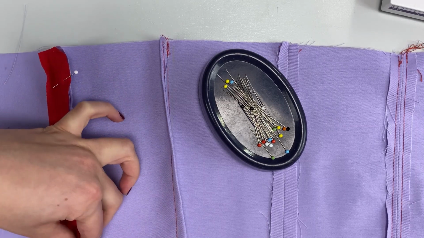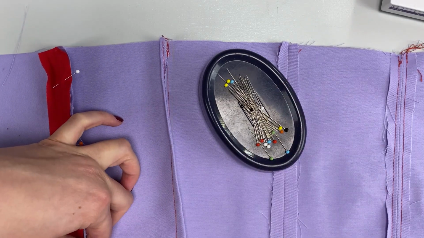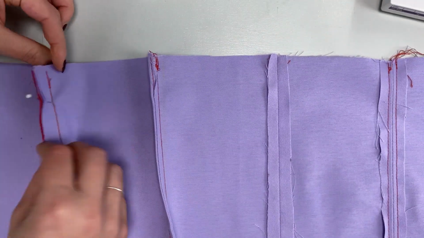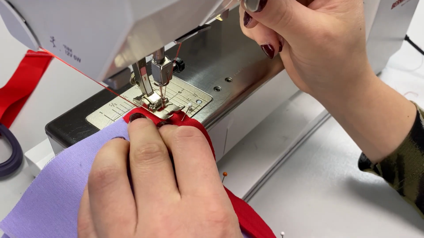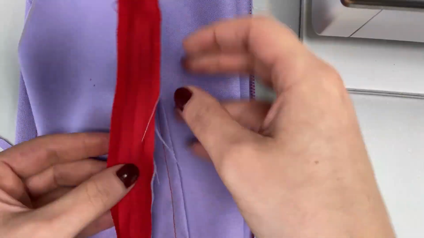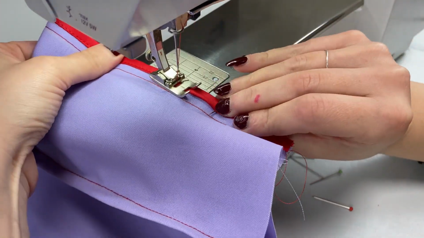Now take your bias tape and unfold it on one side and pin it together with the seam allowances. Sew them together on the first fold of the bias tape. Then fold the rest of the tape over the seam allowance and attach the side with a top stitch.